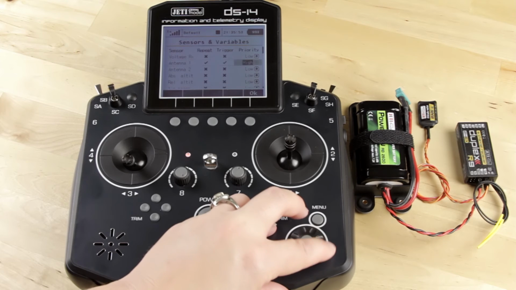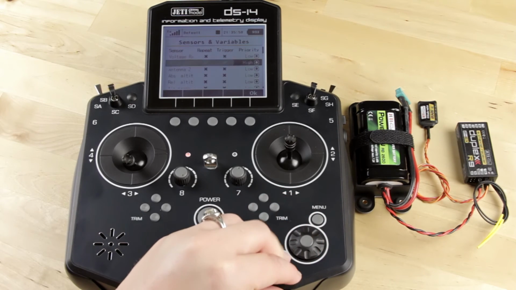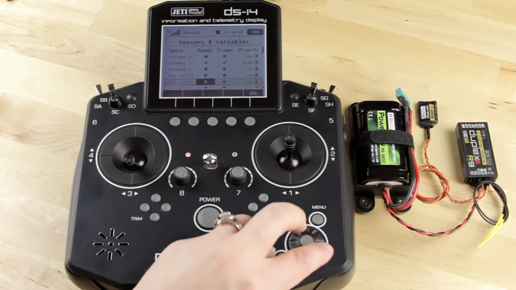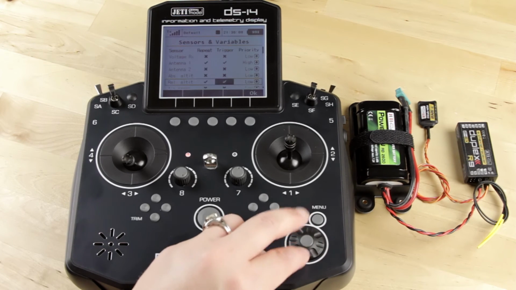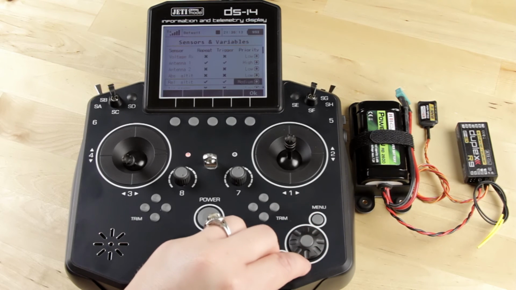The second thing I'm going to do is the relative altitude. We'll say we want to hear that after I hear the antenna strength. So I'm going to make that a medium priority.